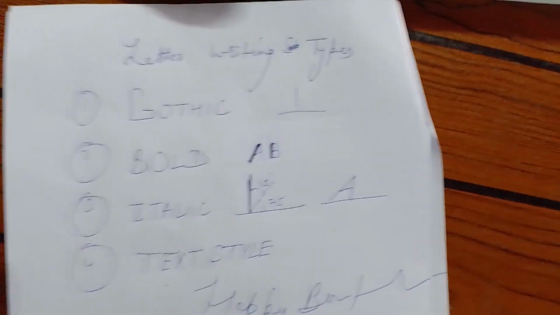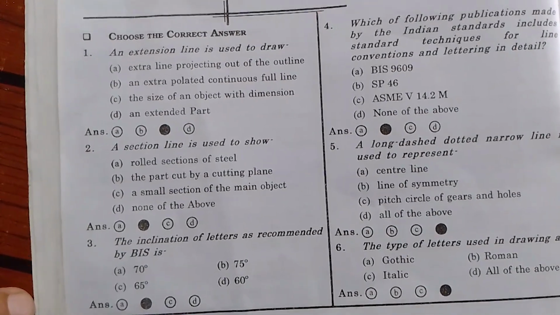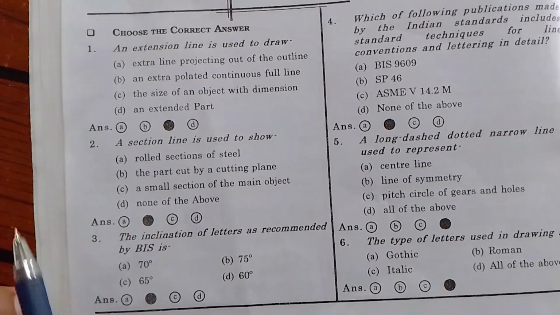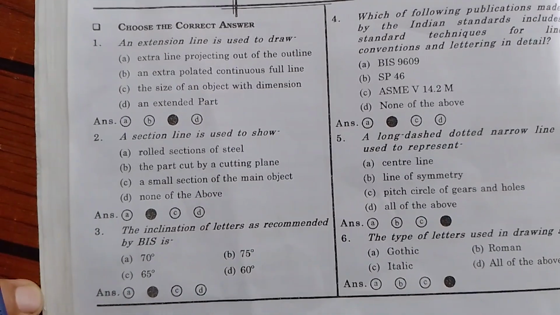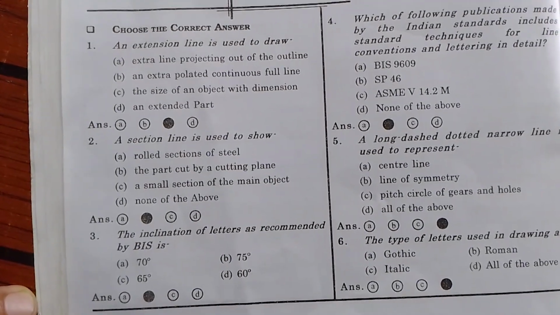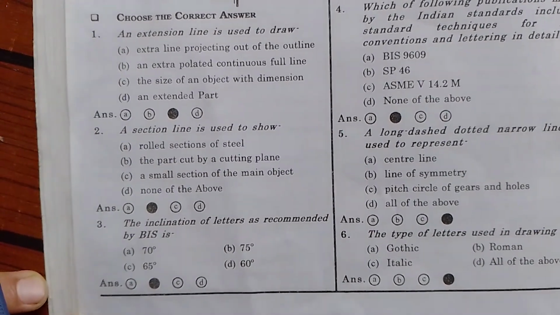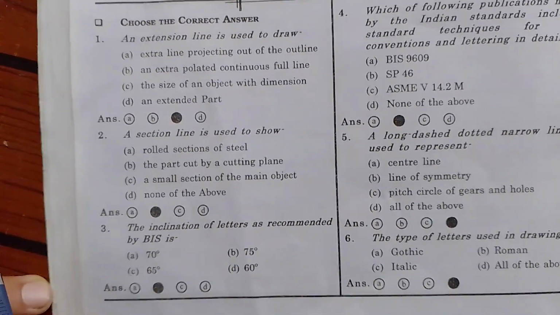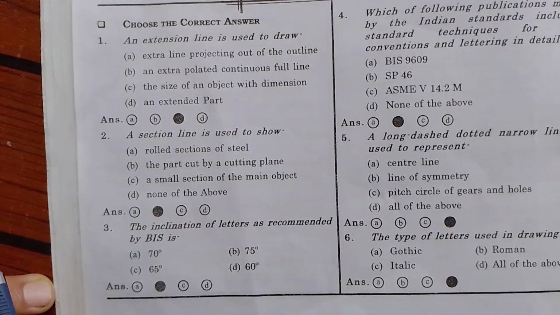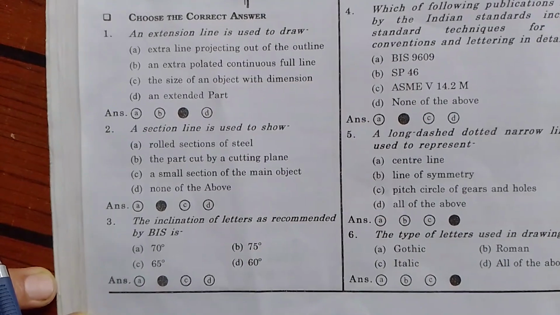MCQ. Now we are going to discuss the MCQs. Let us start from question number 1. An extension line is used to draw: option A, extra line projecting out of the outline; an extra plotted continuous full line; the size of an object with dimension; an extended part. So we have already discussed this extension line. It is used to draw the size of an object with dimension. It is a dimension line.